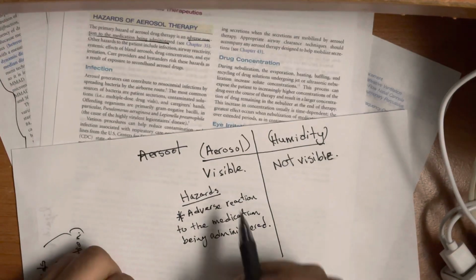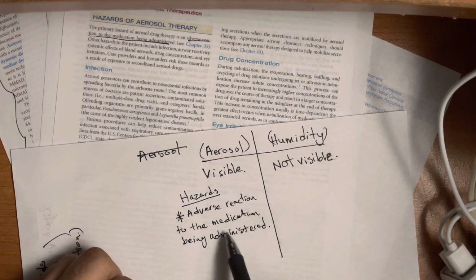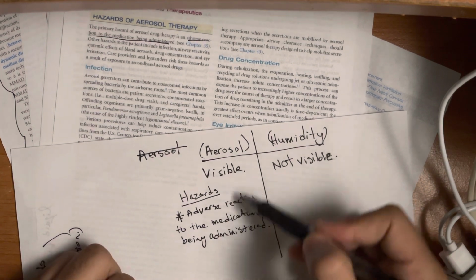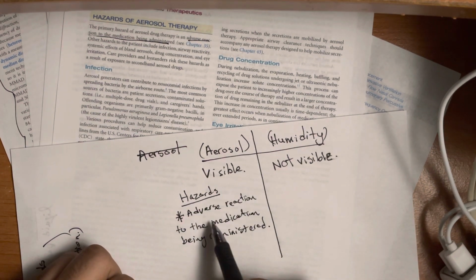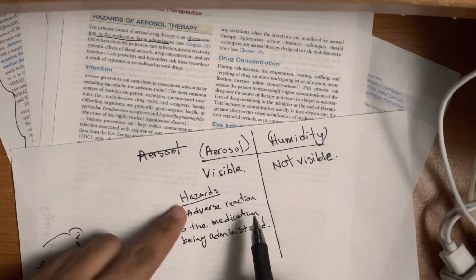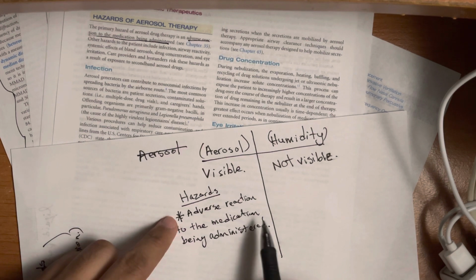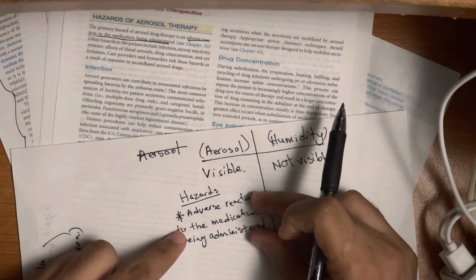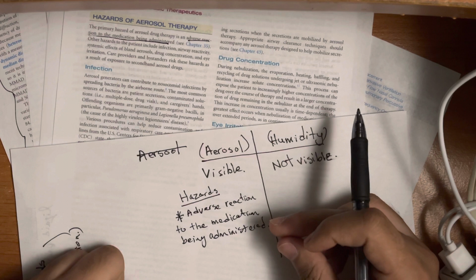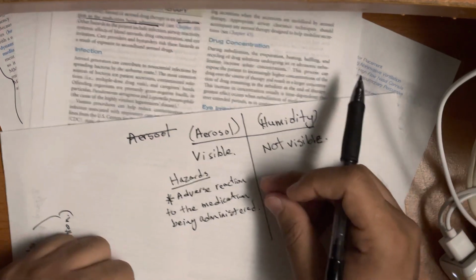Okay, so what does this mean? Aerosol, visible, right? Aerosol, it is visible. You can see it. One of the hazards of it is adverse reaction to the medication being administered. One of the number one hazards, and it's the primary hazard, is when you administer that medication. Let's say, for instance, there was an order for a patient for Donep.